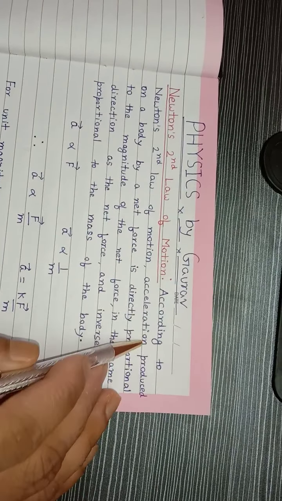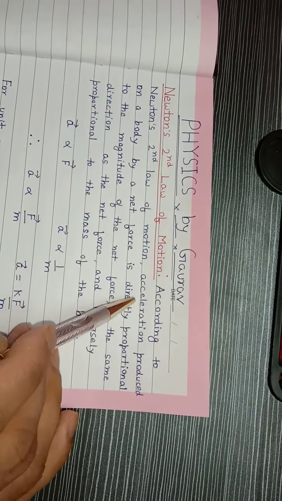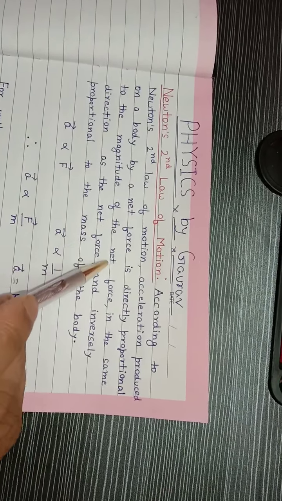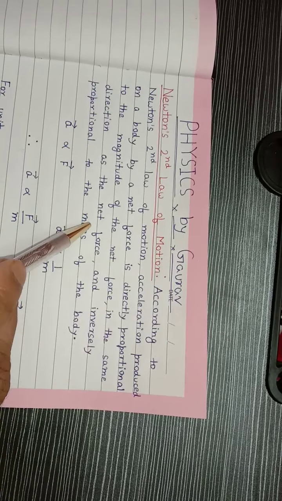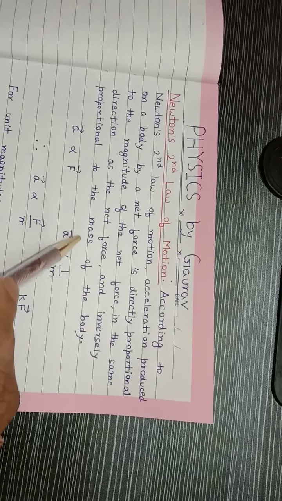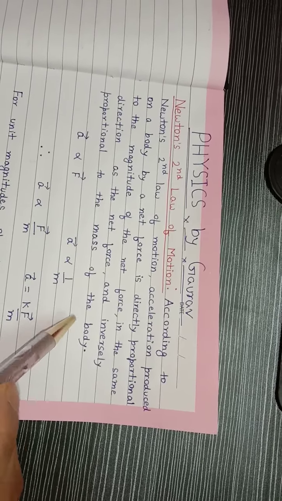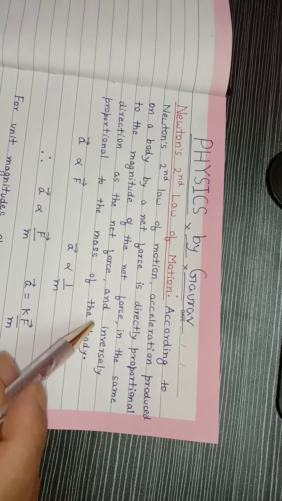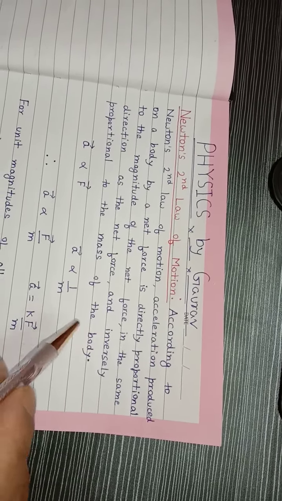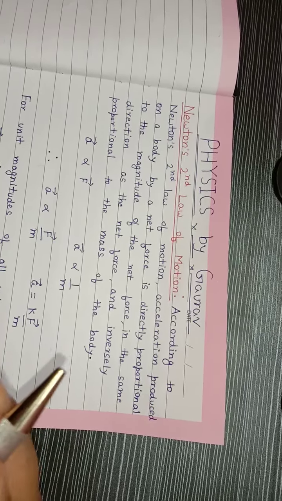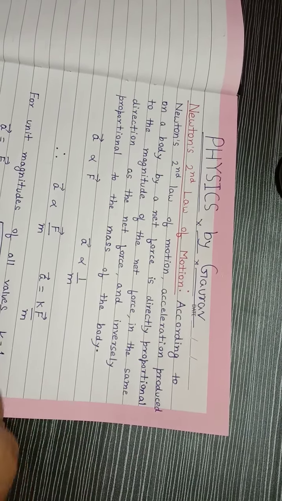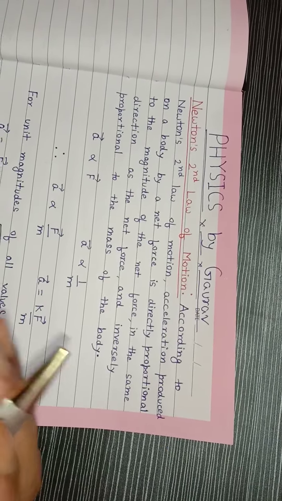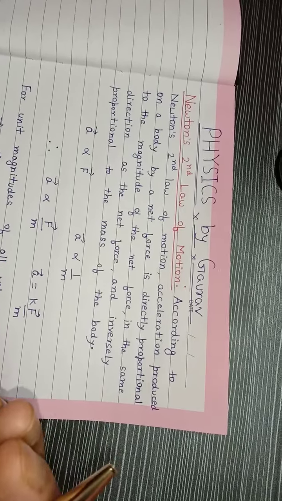According to Newton's second law of motion, acceleration produced on a body by a net force is directly proportional to the magnitude of the net force, in the same direction as the net force, and inversely proportional to the mass of the body. Now we all know what is acceleration. Acceleration means change in velocity, either increase or decrease in velocity per unit time. But how does the change in velocity take place? When some force is applied either in the direction of the velocity or opposite to the direction of velocity. That means some force has to be applied to create acceleration in a body.